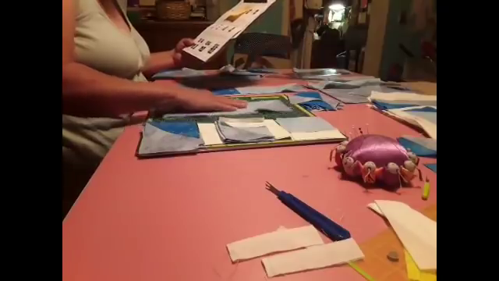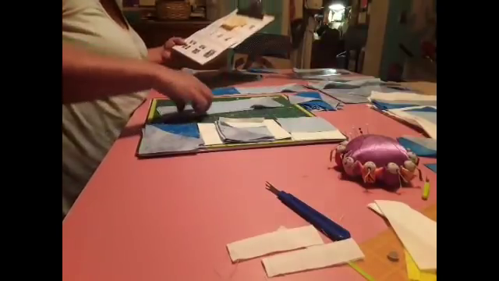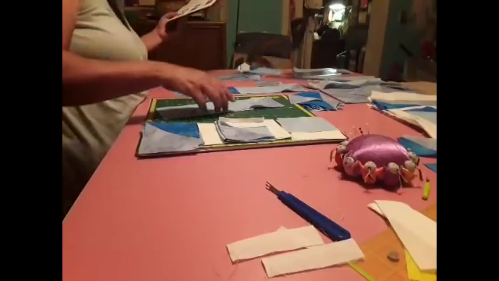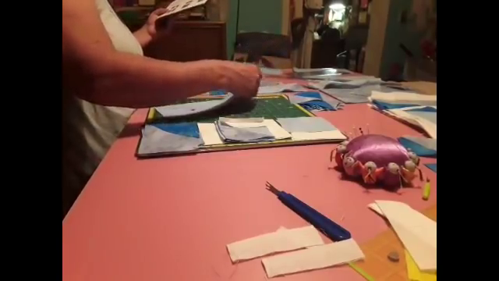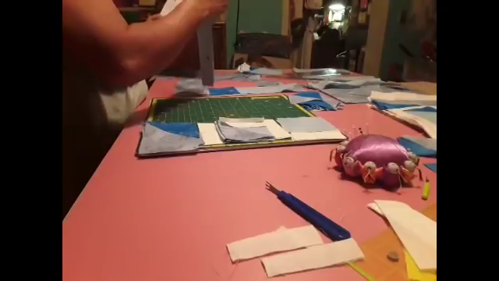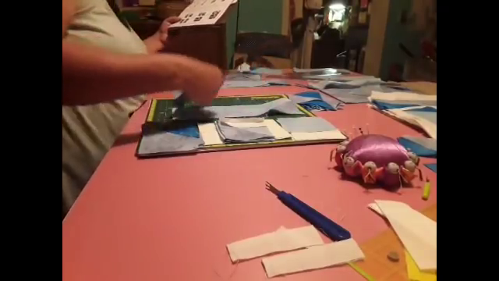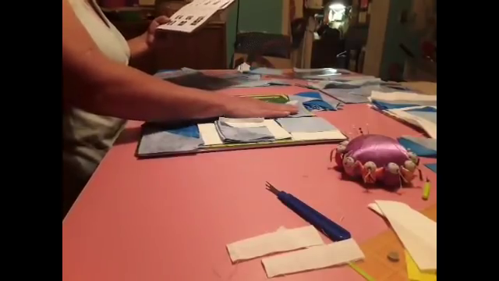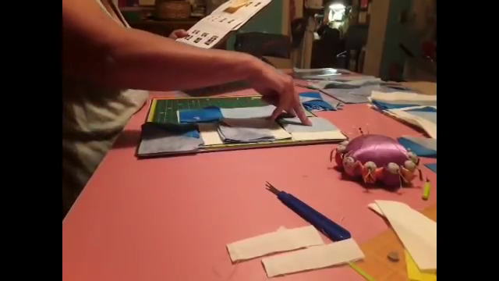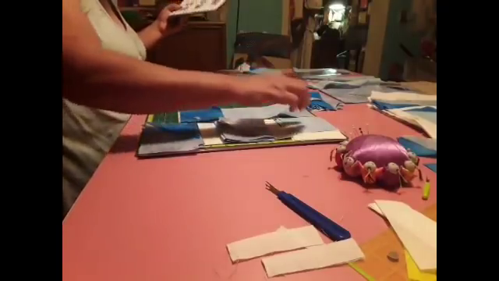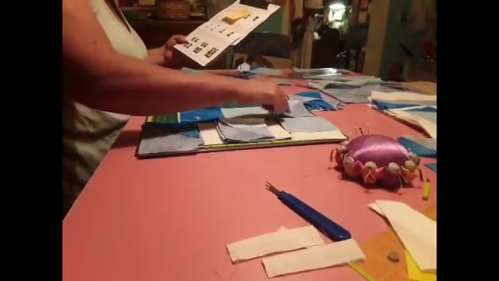This one right here, and this right here, and this one. Oh, that's the wrong color. So them two are supposed to be the same color. This right here needs to be this color.